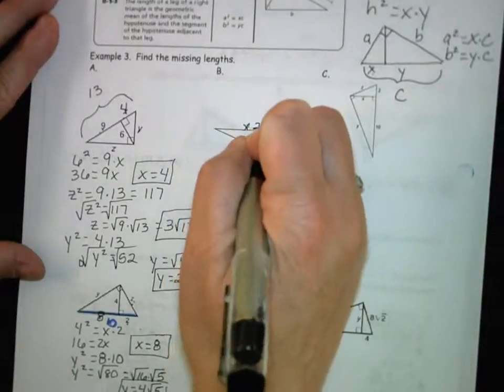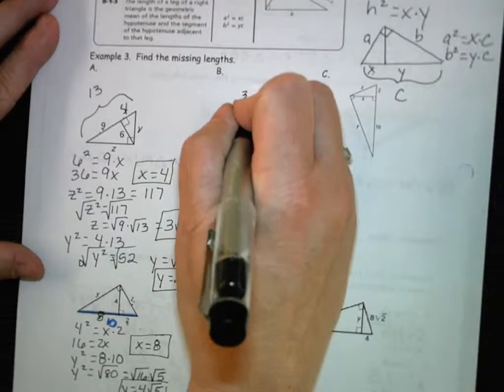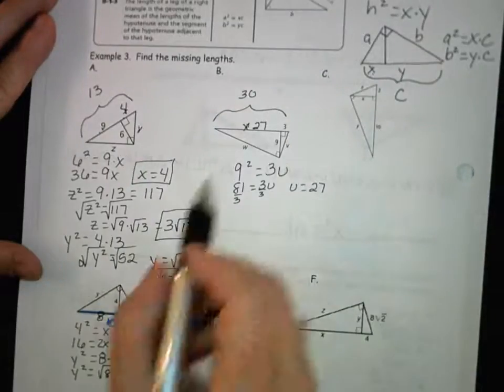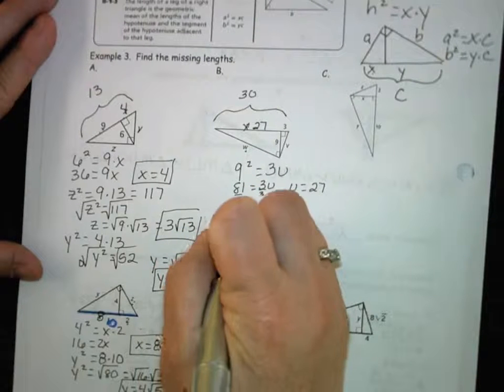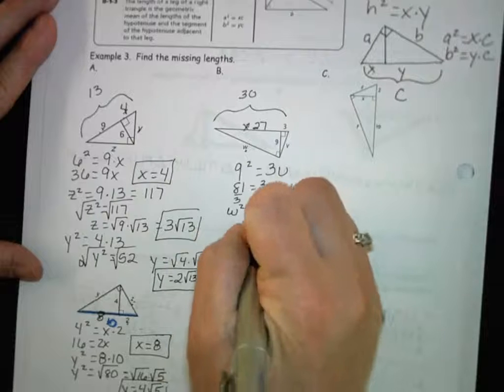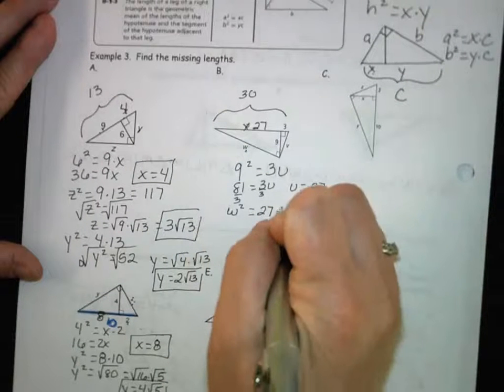If that piece is 27, then that entire thing is 30. And now to figure w, we will have w squared equals the 27 times the whole thing, which is 30.